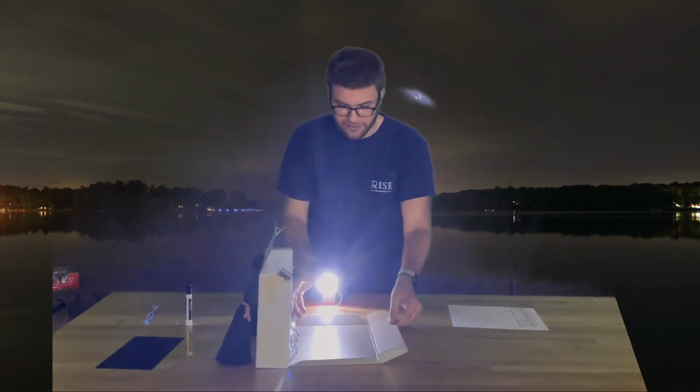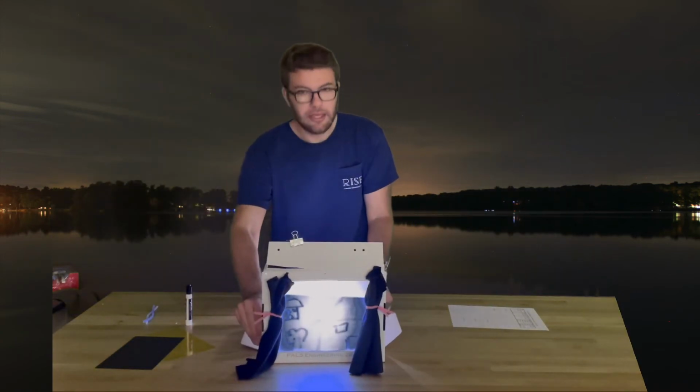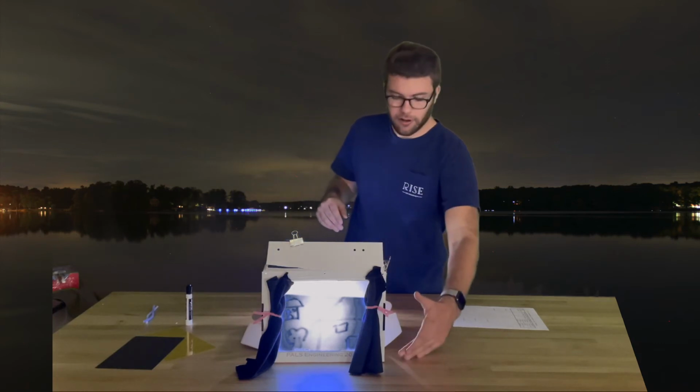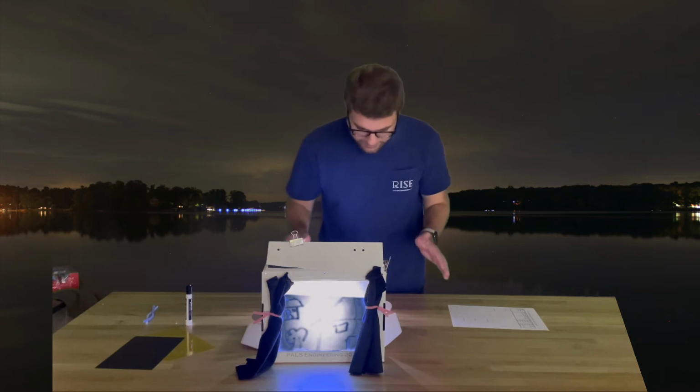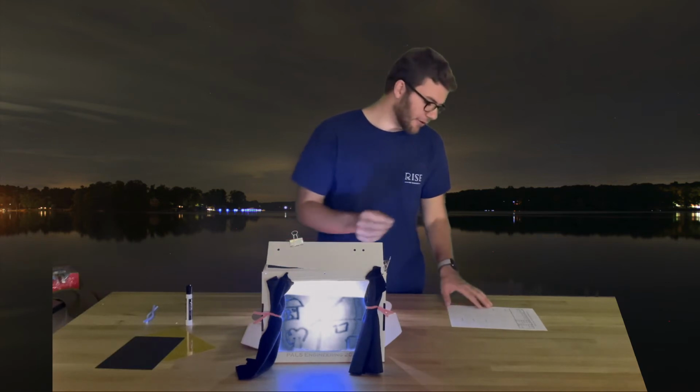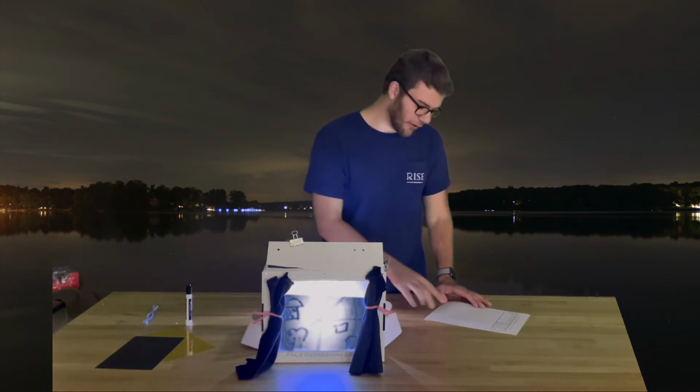And then how far away is the light? I need to take my ruler and measure how far from the screen the light is. So I don't have my ruler with me, but it looks like it's about 45 centimeters. So I'll write down 45 centimeters on the worksheet.